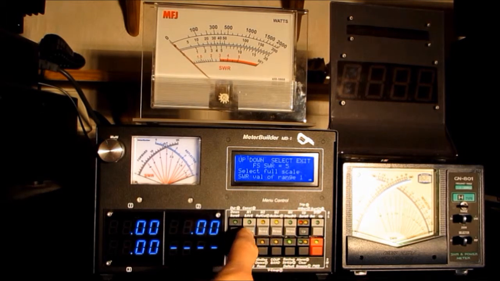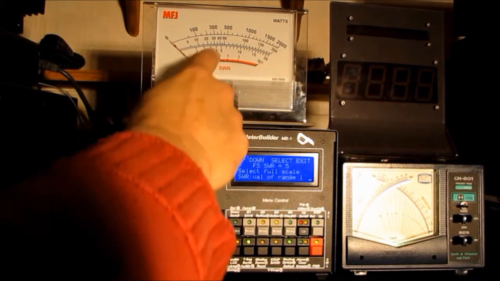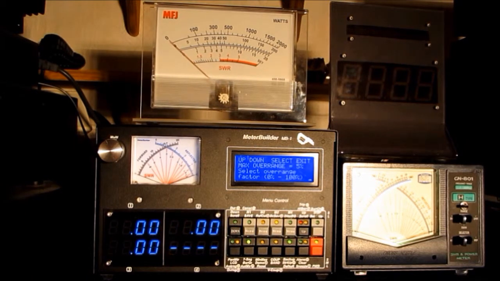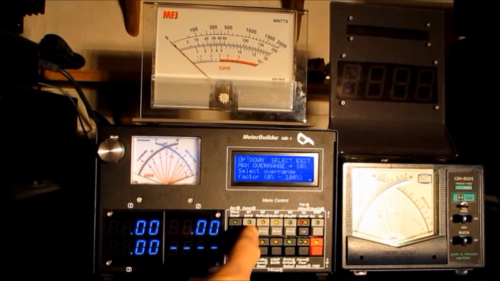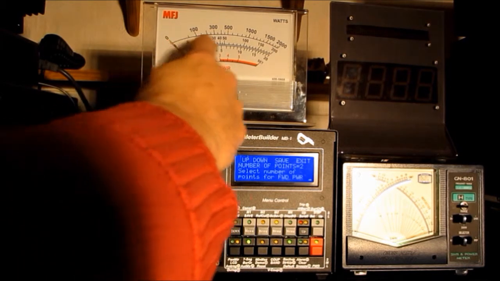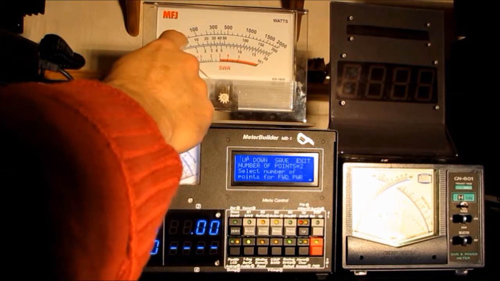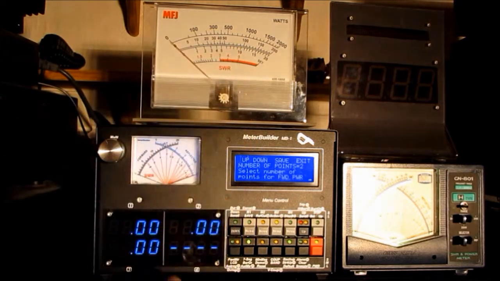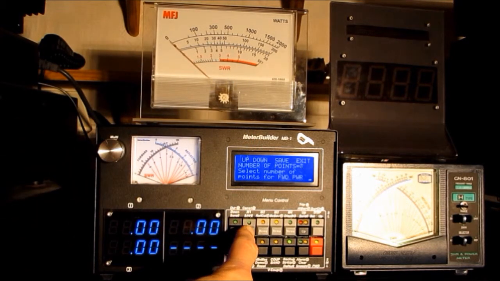Full scale SWR, I can pick any SWR from 2 to 50. In this particular case, my meter face has a full scale value SWR of 5, so that's what I'll use. This is the soft overrange that we talked about before. 5%, 10% does a good job. Number of points. I'm going to pick 40 points. That'll allow me to calibrate at the 0.5, 1 watt, 1.5, so I can get very good resolution. So let me go ahead and pick 40 points.